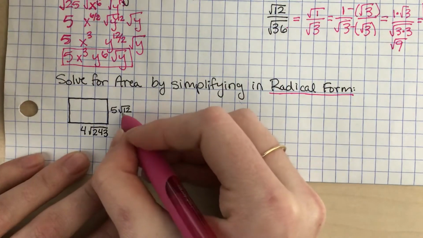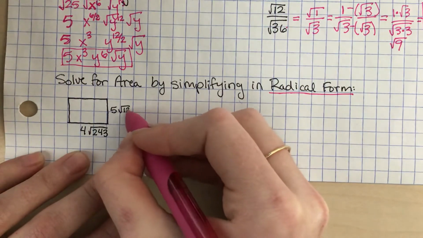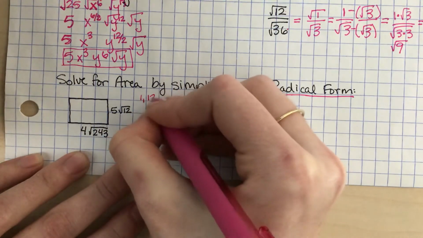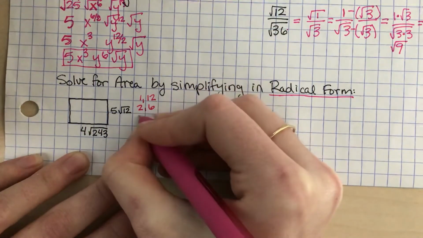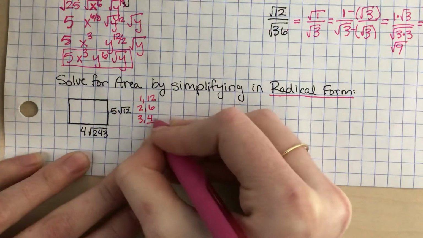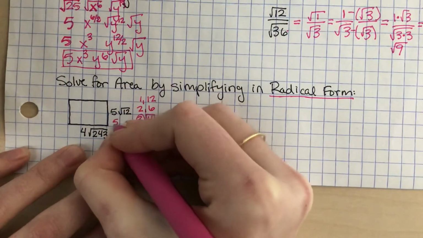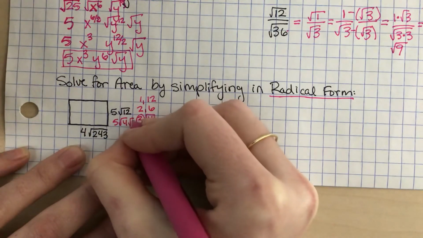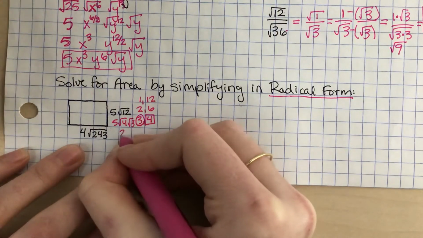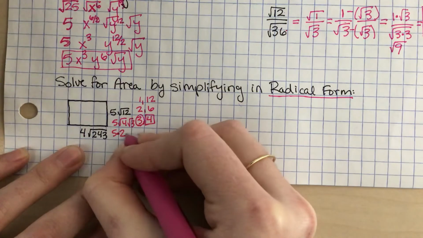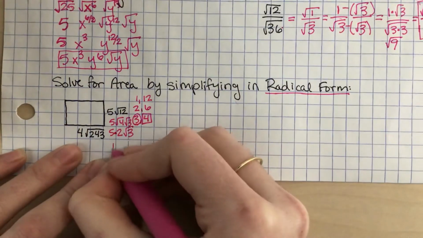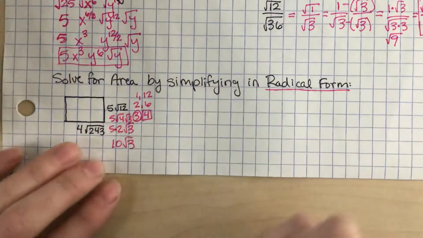And so we said earlier the square root of 12 breaks down into 1 and 12, 2 and 6, and 3 and 4. We know 4 is the perfect square and 3 is the prime. So we'll have 5 times the square root of 4 times the square root of 3. The square root of 4 is 2. So we take 5 times 2 and the square root of 3. We get 10 square root of 3.